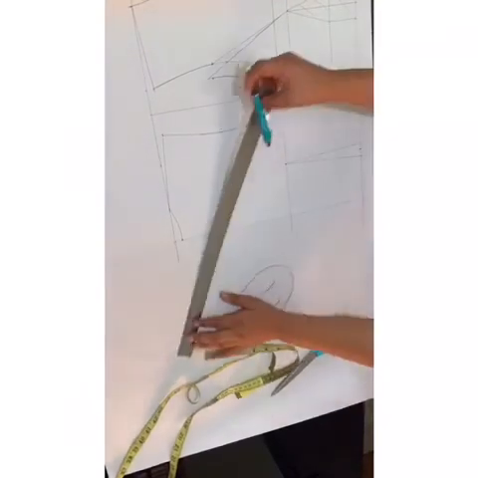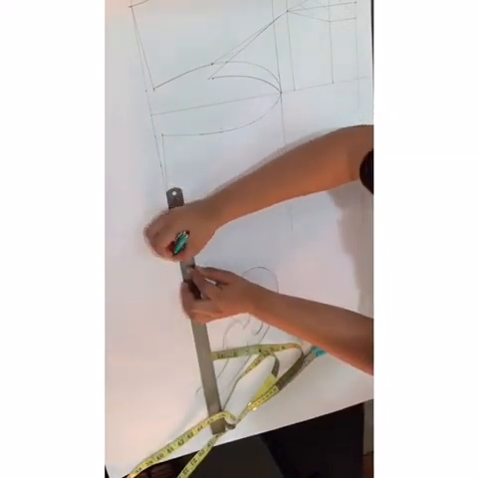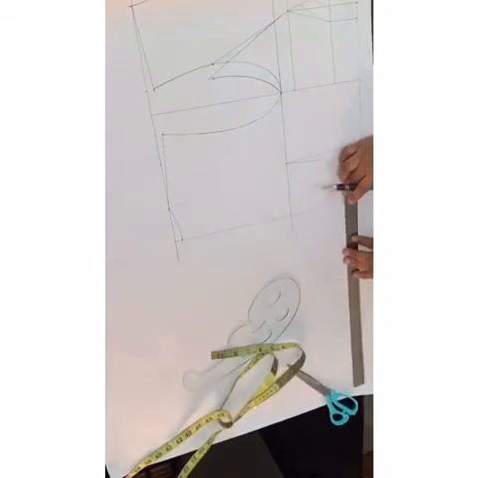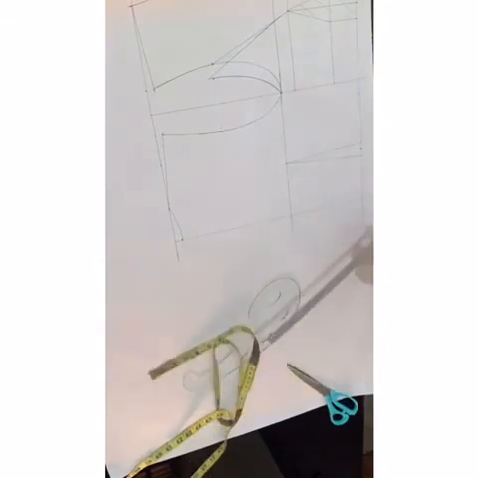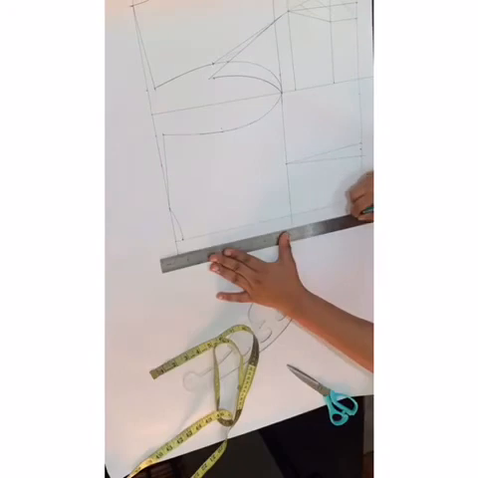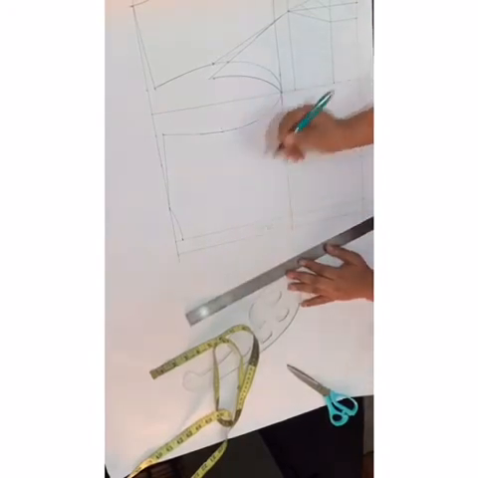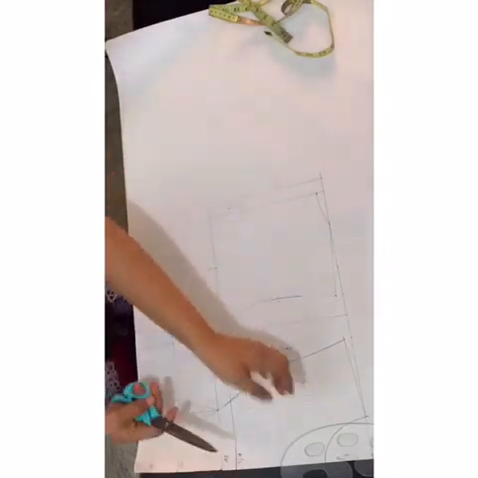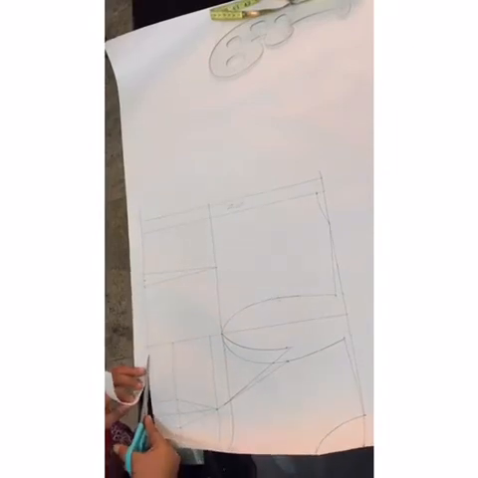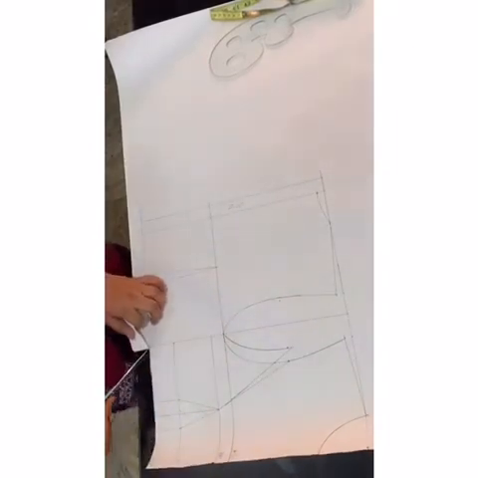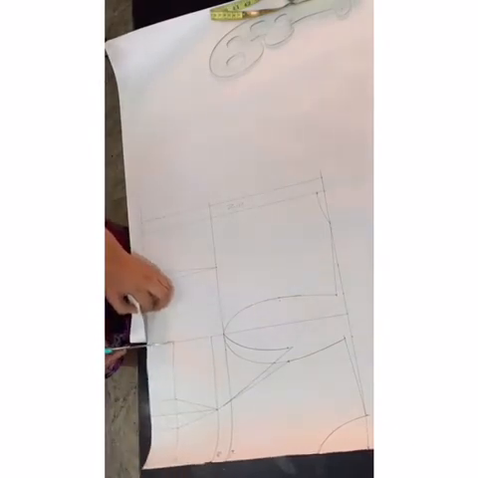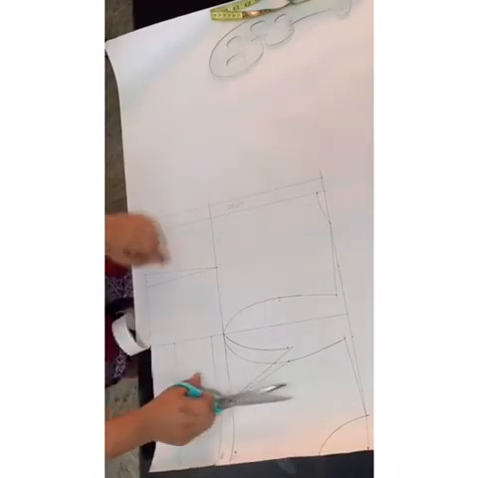Now you include your zip allowance. So zip, 1 inch. Go ahead, just connect this. Now, just go ahead to cut this out. Parts that we don't need. Just go ahead to cut this out. And mind you, we didn't cross this.